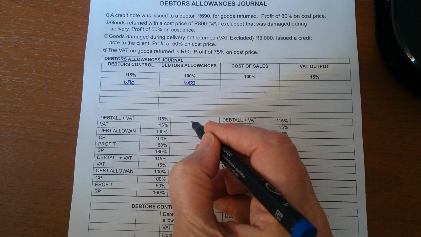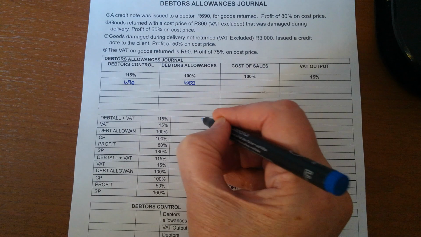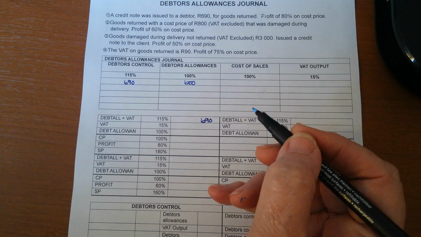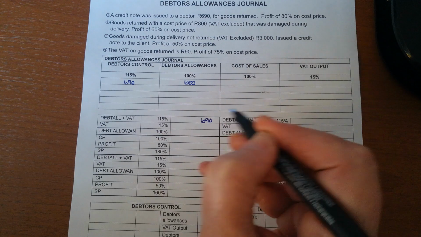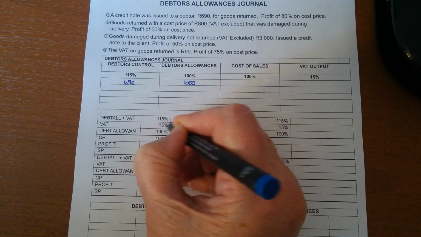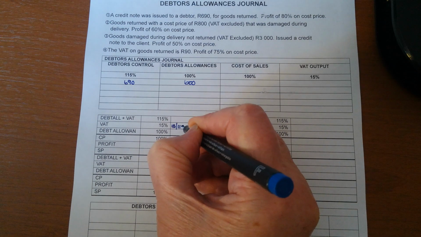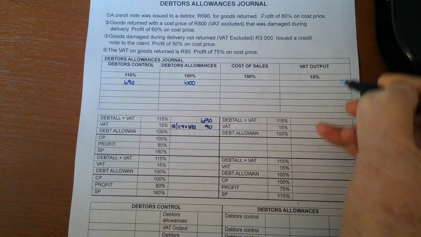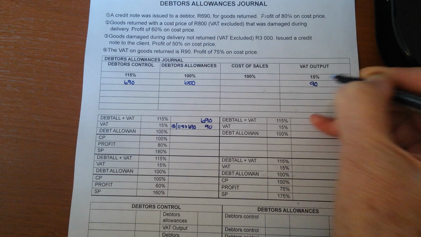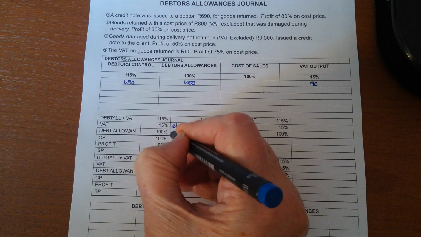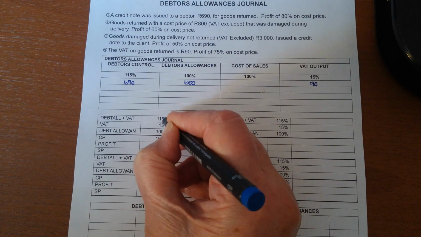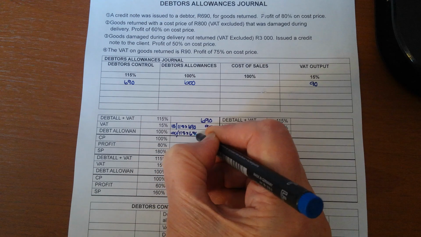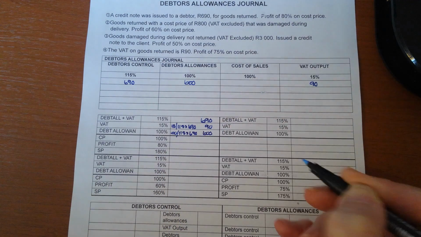If I do it in the table, it means that I will show that the 690 includes the VAT, so it equals 115%. If I want the VAT, the percentage that I want over the one that we know, 15 over 115 times 690, and that will give me 90 Rand, that output. And the debtor's allowances will be the one that I want over the one that I know times 690, and that will give me 600 Rand.